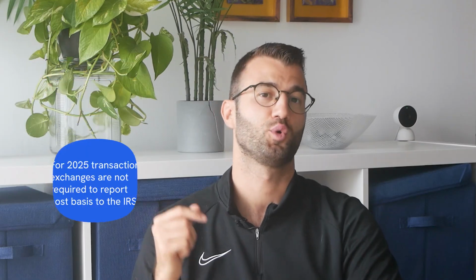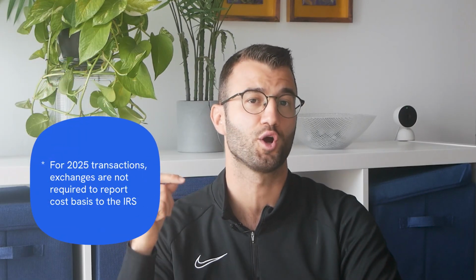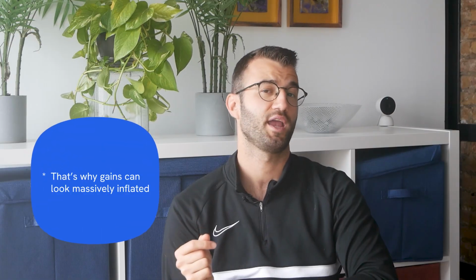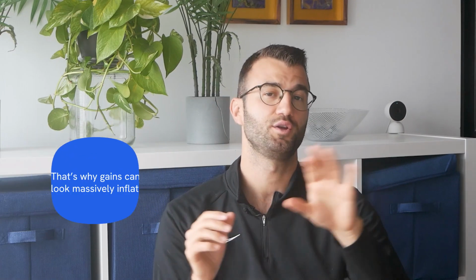But here's the key. For 2025 transactions, exchanges are not required to report cost basis to the IRS. So in many cases, your 1099 DA is reporting gross proceeds, not your actual capital gain or loss. That's why gains can look massively inflated. We need to understand the difference between covered and non-covered assets.